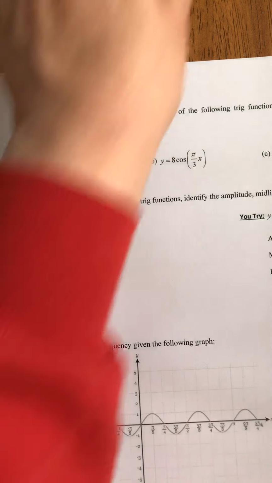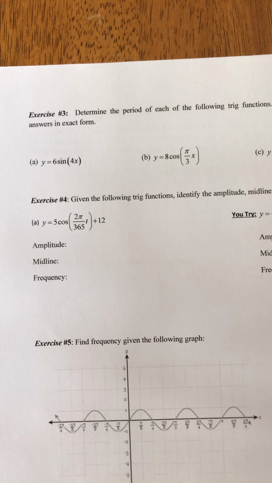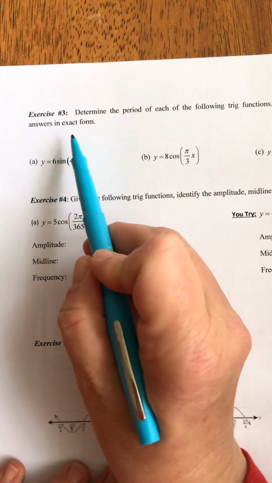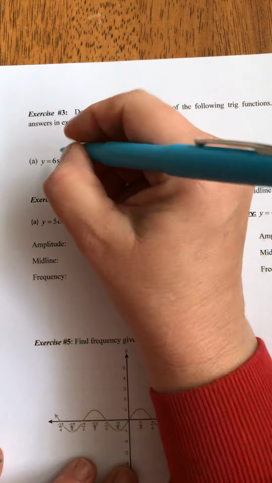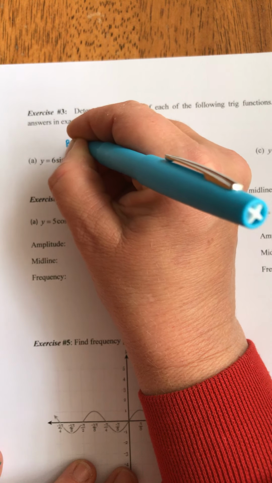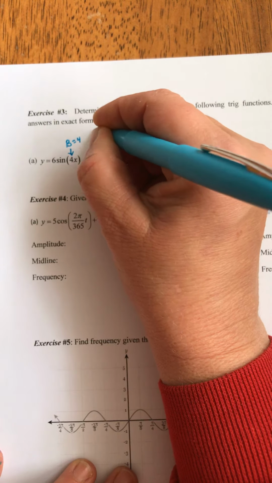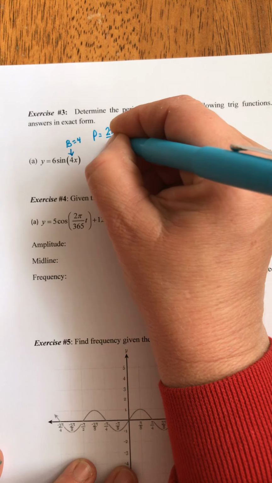In this exercise 3, we're going to be determining the period of each of the following trig functions, and again, we're only given the equation, okay? So the first thing you want to do, and they said to express your answer in exact form. This is where the calculator isn't going to help you. They don't want a decimal. So the B value is 4. That's the frequency. And to get the period, you take 2 pi and you divide it by the B, 2 pi over 4.